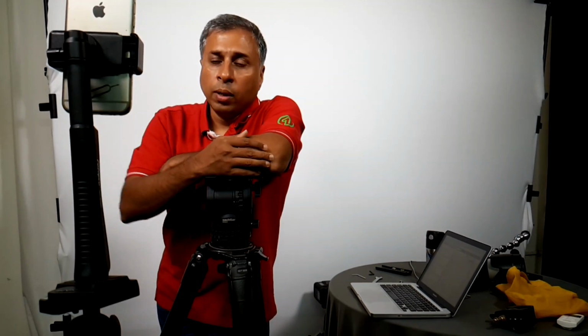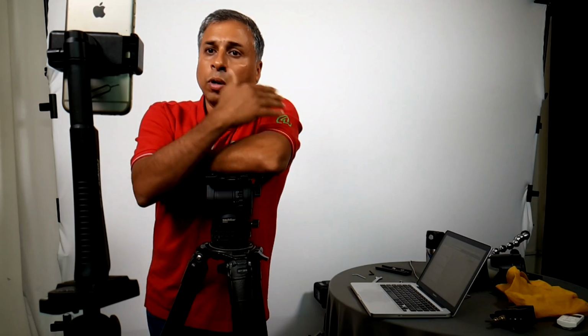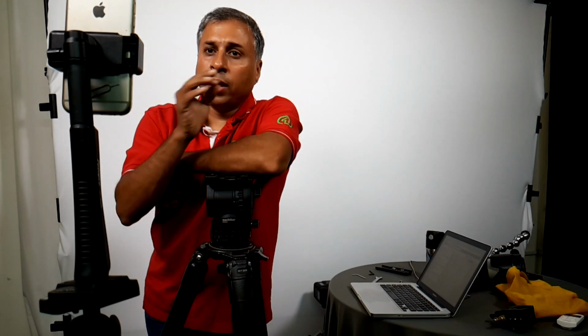What does spot metering do? What does evaluative or matrix metering do? Partial metering, center weighted metering. The main thing is the exposure triangle parameters. If you are shooting in shutter priority mode, you put a shutter speed at a given ISO and the camera gives you an aperture. On what basis does the camera give you an aperture? Or if you're in aperture priority mode at a given ISO, you put an aperture and the camera gives a shutter speed. On what basis does it give that? That is purely dependent on the metering mode you use, spot metering, evaluative, any of those.